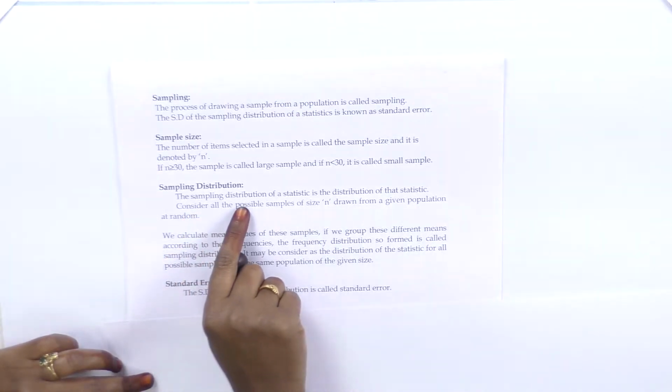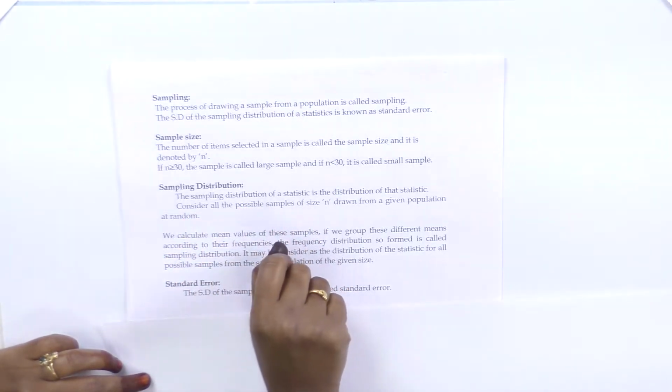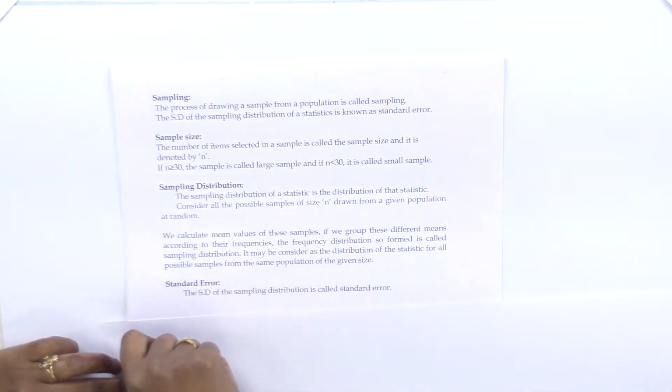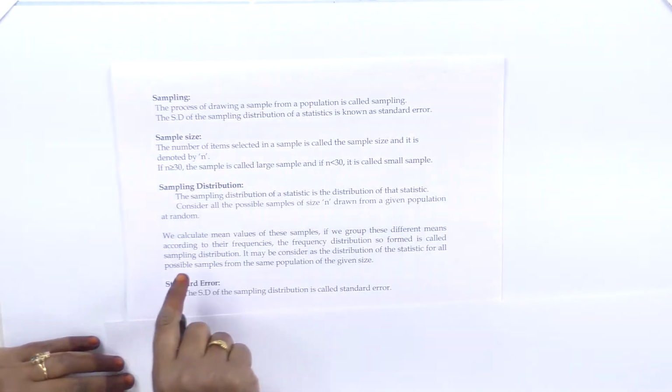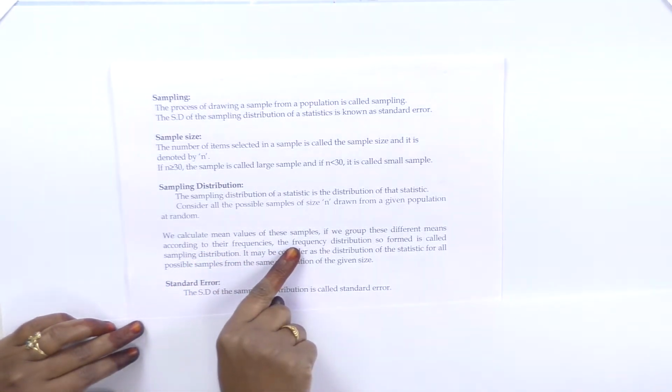Sampling distribution. The sampling distribution of a statistic is the distribution of that statistic. Consider all the samples of size n drawn at random from a given population. We calculate the mean values of these samples.